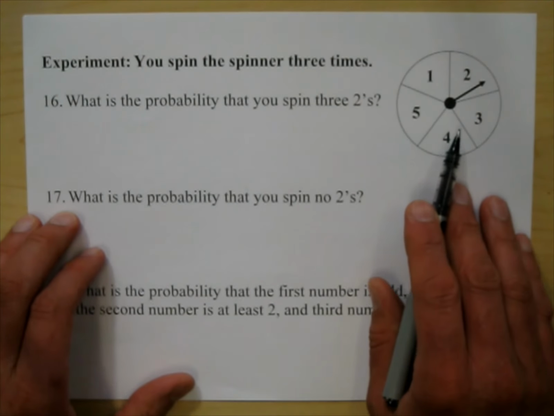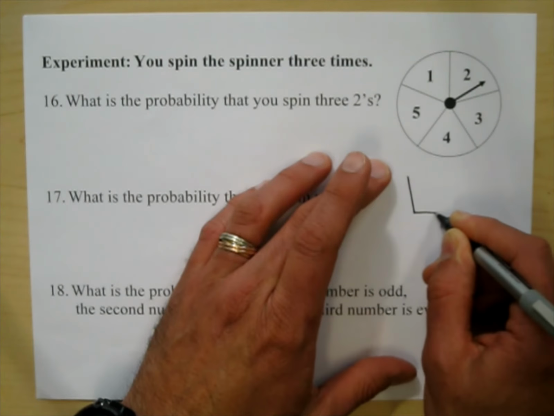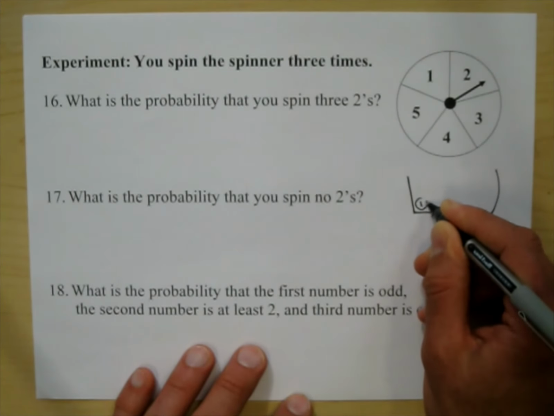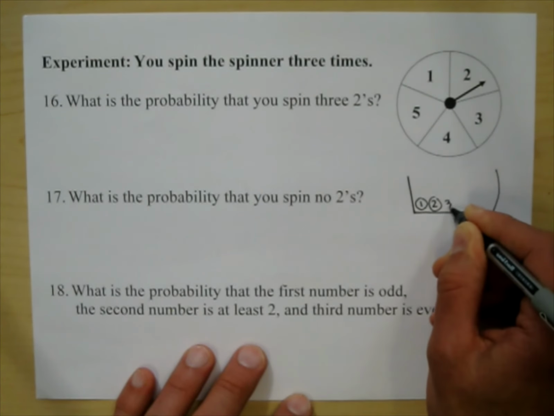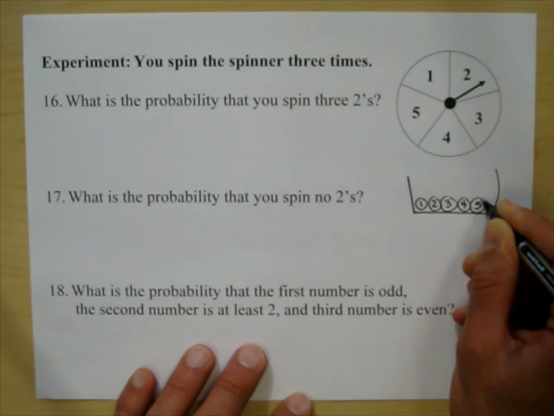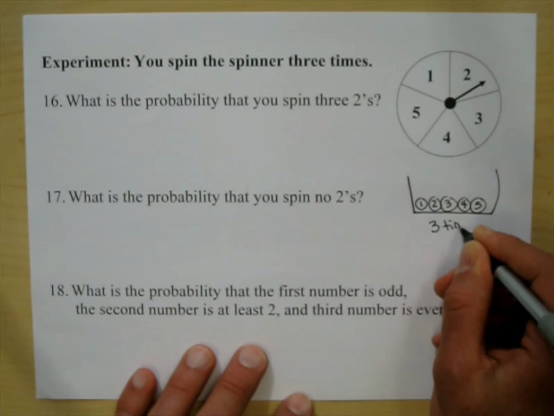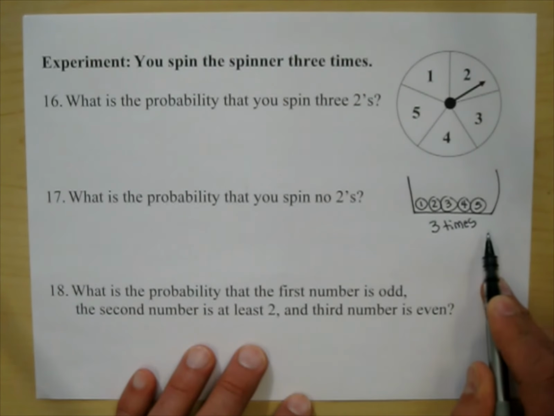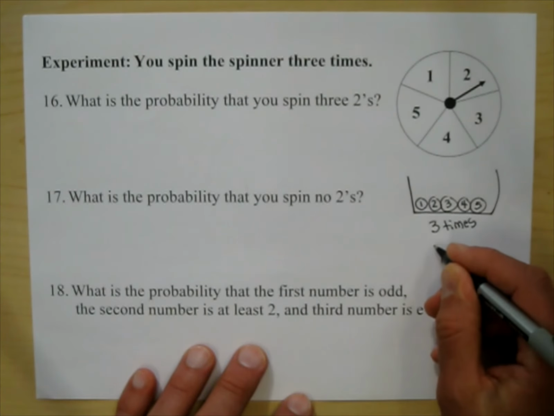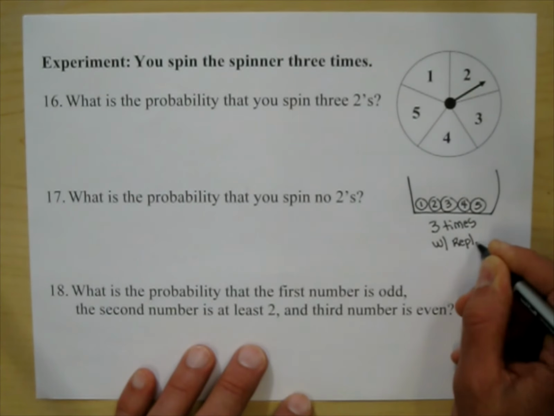Now when I spin the spinner 3 times, it's the same as having a box that has marbles 1 through 5, drawing from that box 3 times. And is it with or without replacement when you spin a spinner? Well, you can have repetition. This is with replacement.